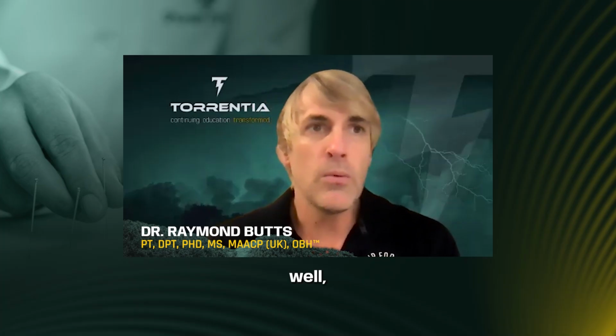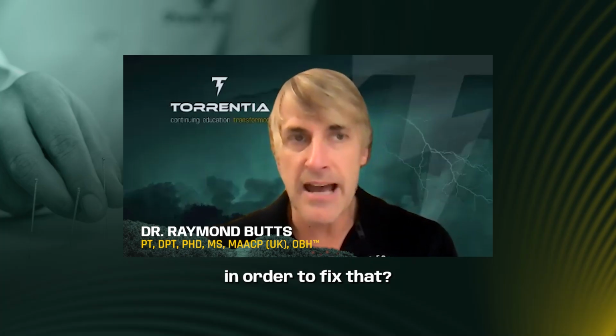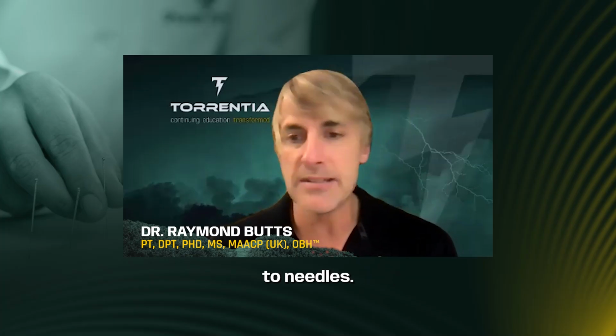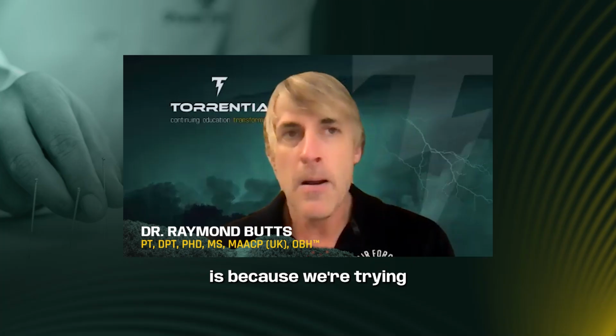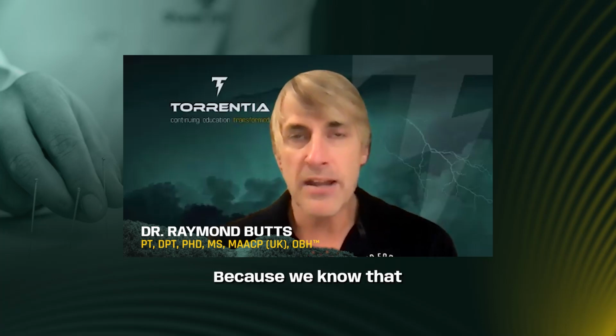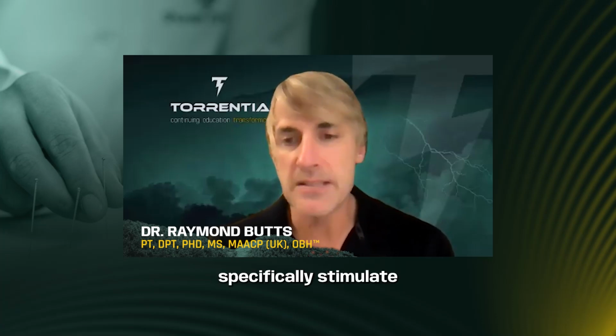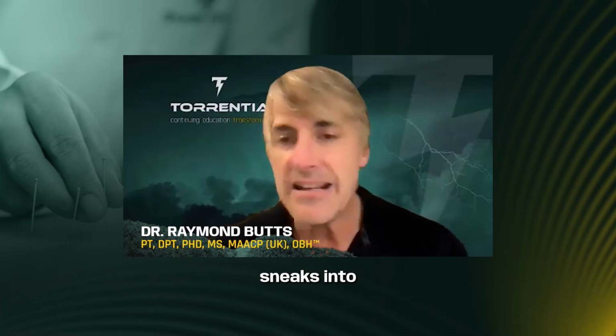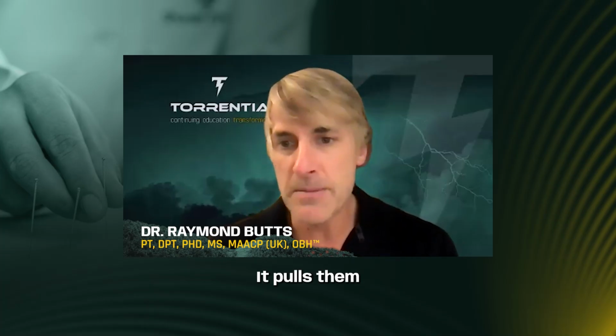And so, well, what do we do in order to fix that? Well, we either put the pads on the patient, right? Interferential current, TENS, or we add electric to needles. And the reason why we do that is because we're trying to stimulate A beta fibers. Why? Because we know that A beta fibers specifically stimulate the interneurons of the substantia gelatinosa. It essentially sneaks into their bedrooms. It pulls them out of bed. It gets in their face, sticks a finger in their face.